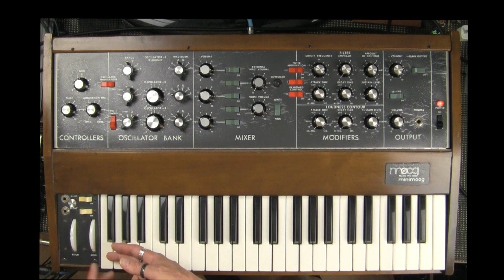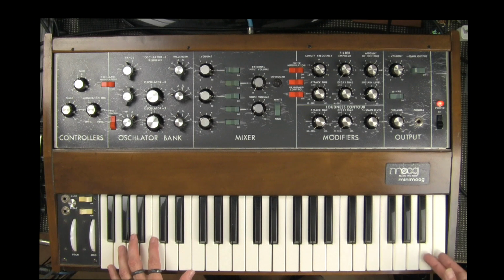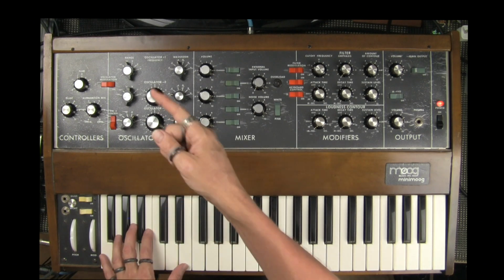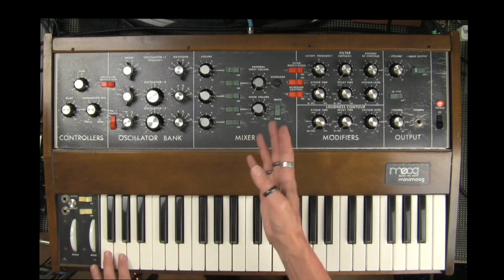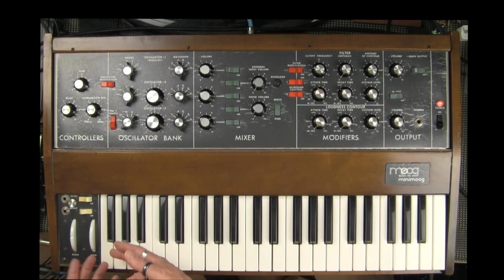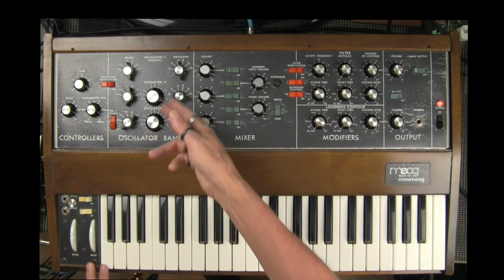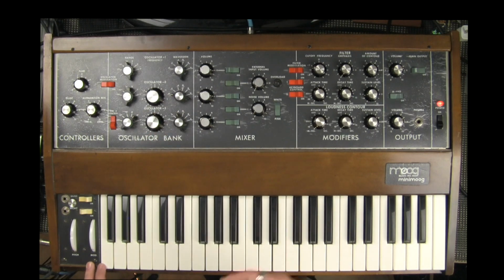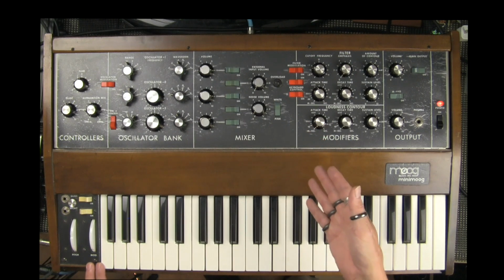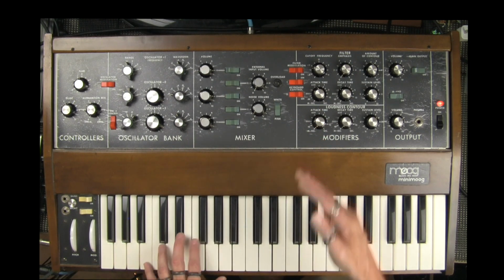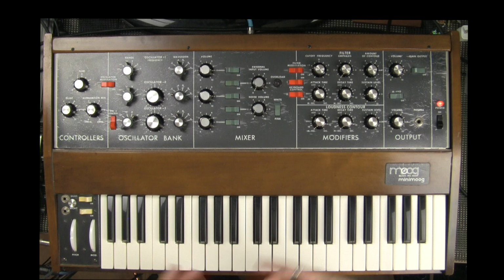So the keyboard is putting off different voltages for each of the notes in order to control the frequency of the oscillator. Well, what the keyboard effect does is that keyboard voltage output is applied to the filter. So instead of the low notes generating a low oscillator frequency, the low notes generate a low filter cutoff frequency. And then as you go higher, the filter cutoff is moved higher and higher.